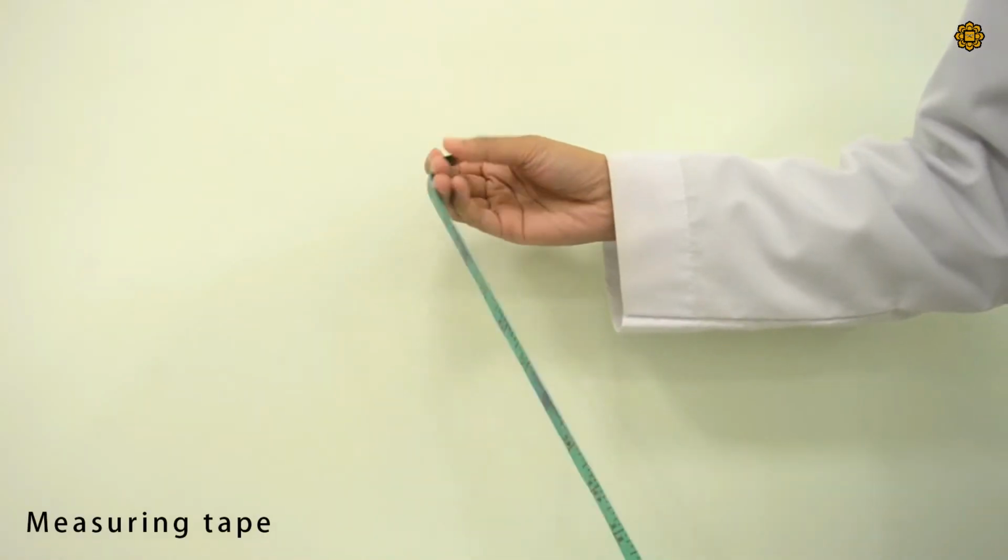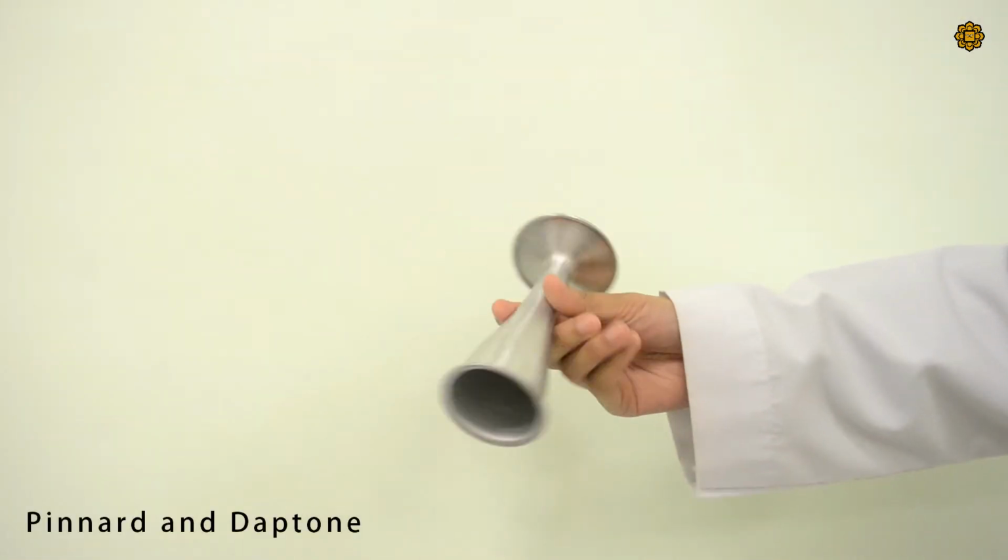Equipments. We'll need a measuring tape, Pinard stethoscope, and Doptone.